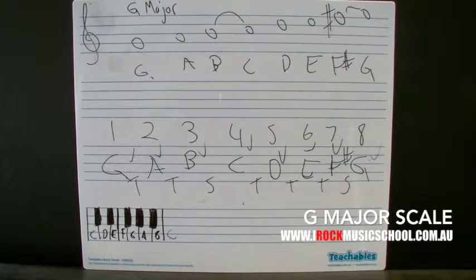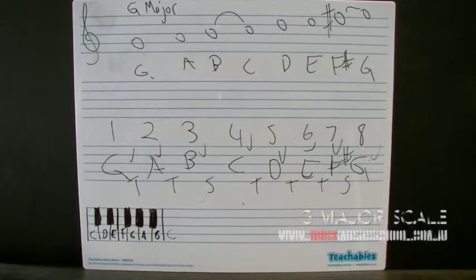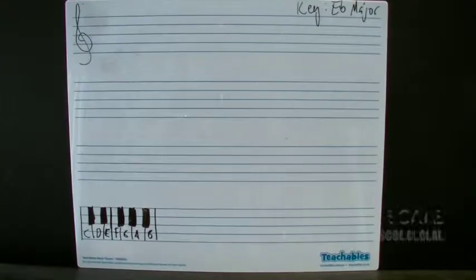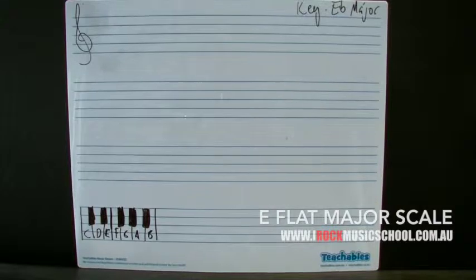Let's do another one in another key using flats this time. Okay, so this time we'll do one in the key of E flat major. Now this one's a little bit harder because the key of E flat major has a more complicated key signature. So this time I'm going to put that in right from the get-go, and then we will double check that I've done it correctly afterwards using the order of tones and semitones.